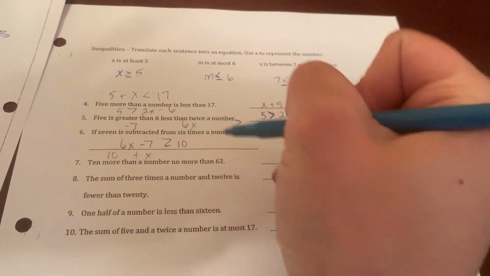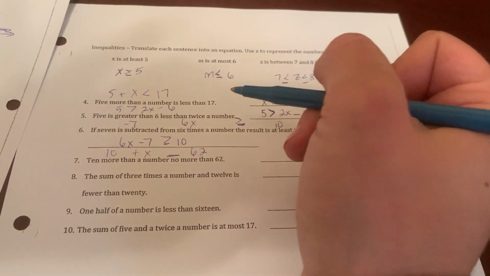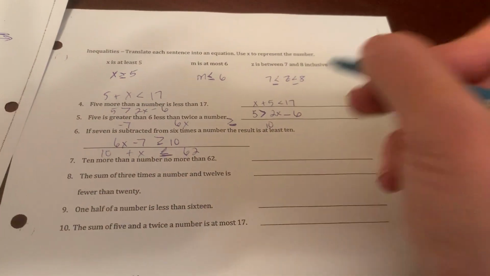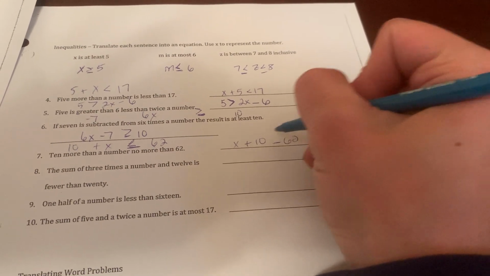10 more than a number is no more than 62. So no more means it can be, but it can't be more than it. So 10 more than a number is no more than 62.